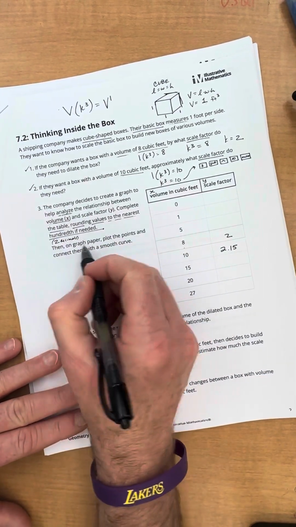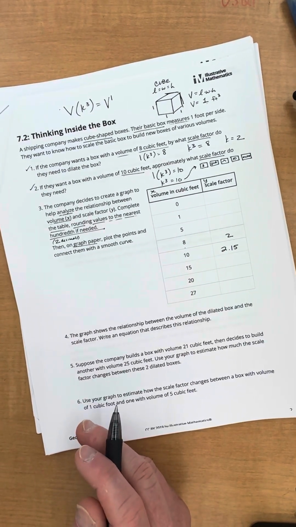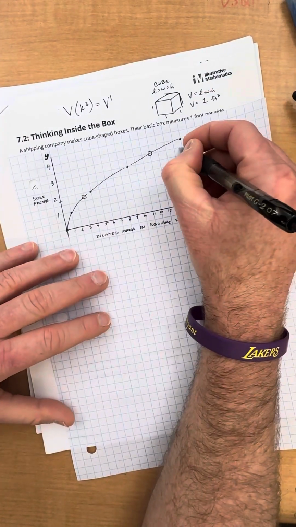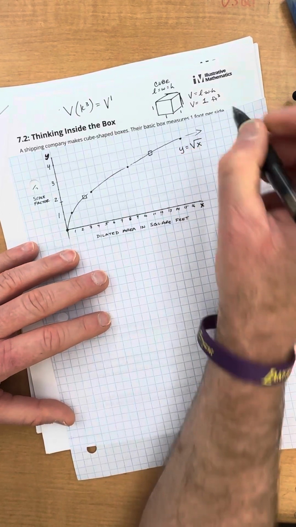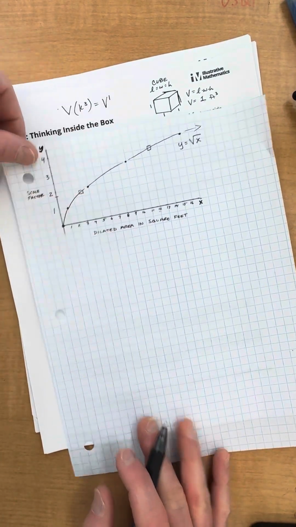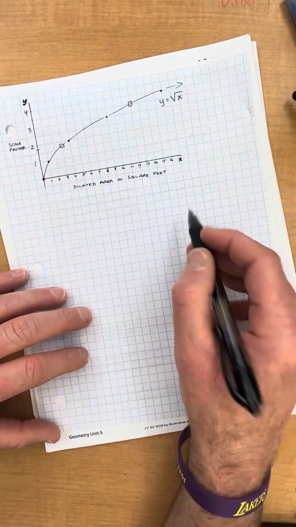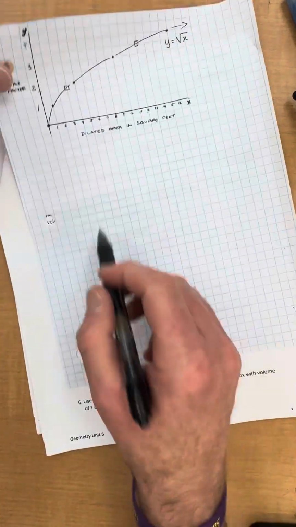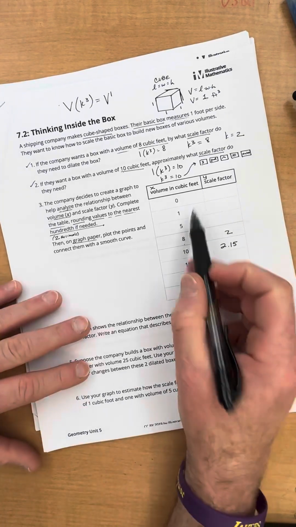Okay, then on graph paper, so this one was y equals the square root of x from lesson 5. We're gonna do down here cube root of x. So we're gonna graph it on down here and compare the two. All right, but first we gotta fill out this table.